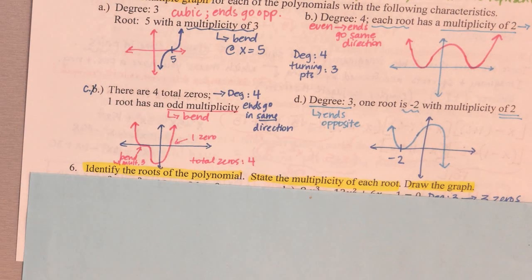Okay, so what questions do you have on the multiplicity or any of that? We're good?